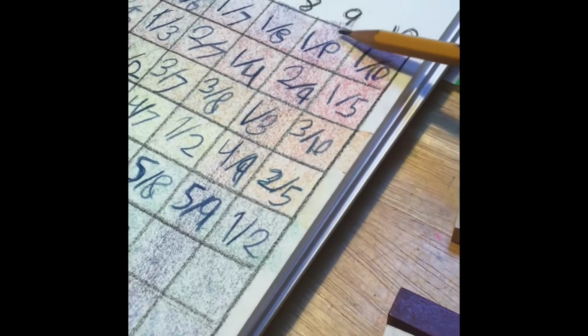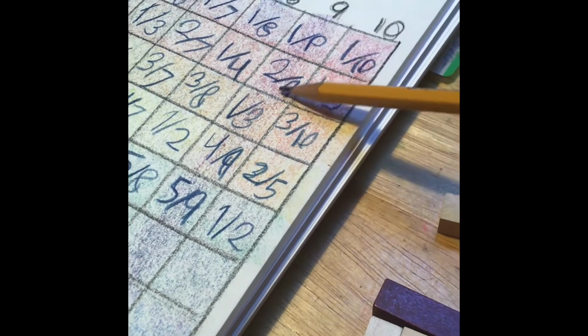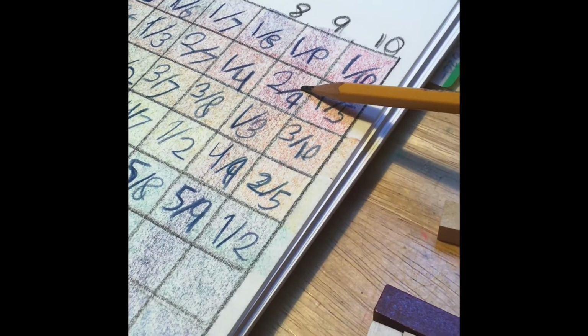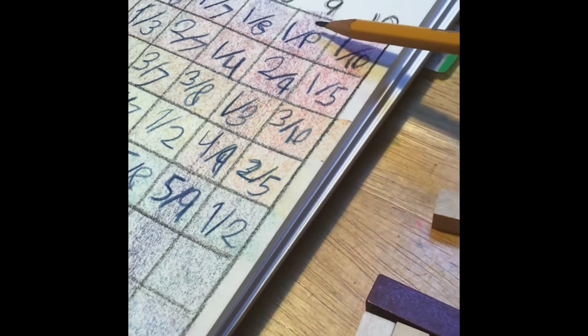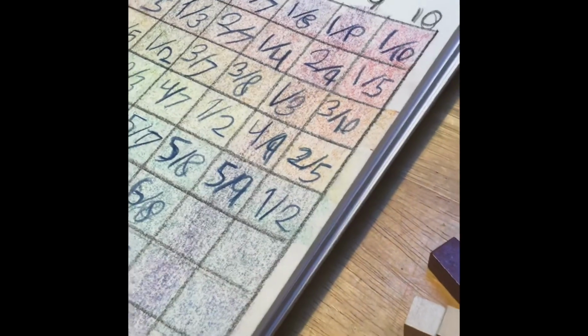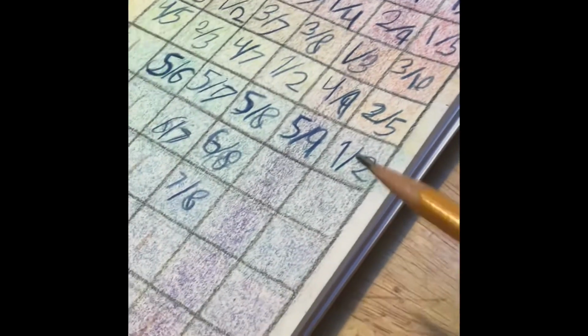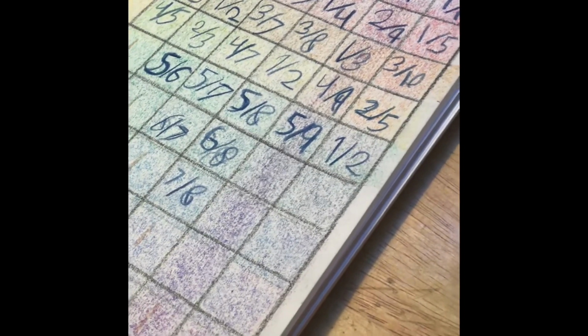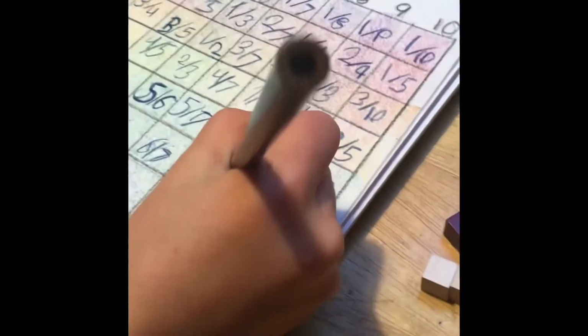Okay, let's start here and look at what we're counting. 1/9, 2/9, right? So 1 is 1/9, 2 is 2/9, 3 is 1/3, 4/9, 5/9. What's the next one? This one's 6/9. Let's look at 6/9. That's 2/3. Excellent.